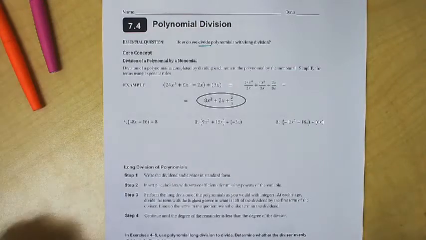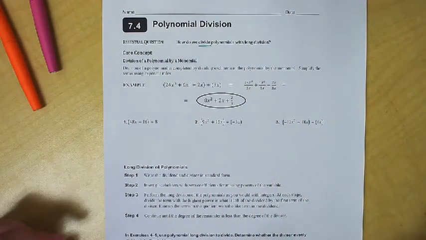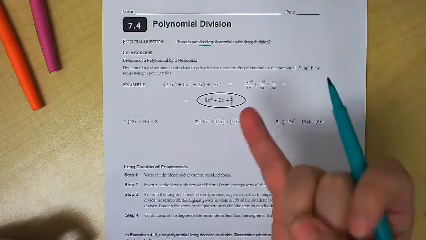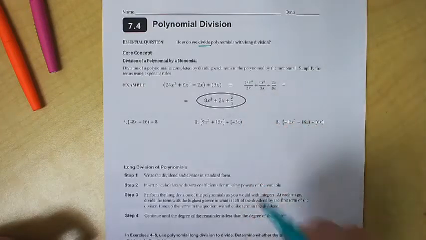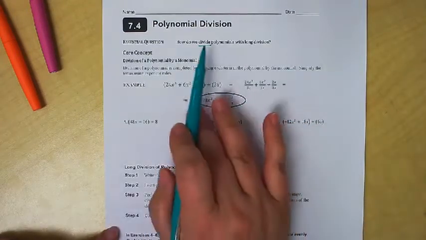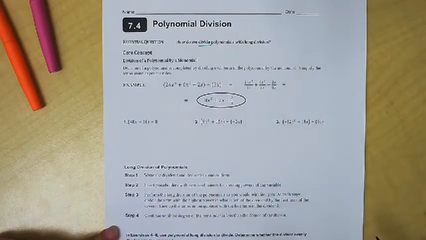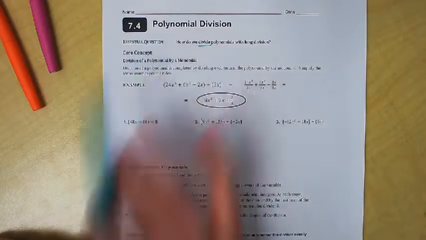Lesson 7.4 is going to kick off the second half of Unit 7. And if you noticed, in the first half, we focused on an introduction to polynomials and then addition, subtraction, and multiplication. And in this one, we're going to kick off by doing the last operation that we hadn't worked with yet, which was division. So this is all about polynomial division.